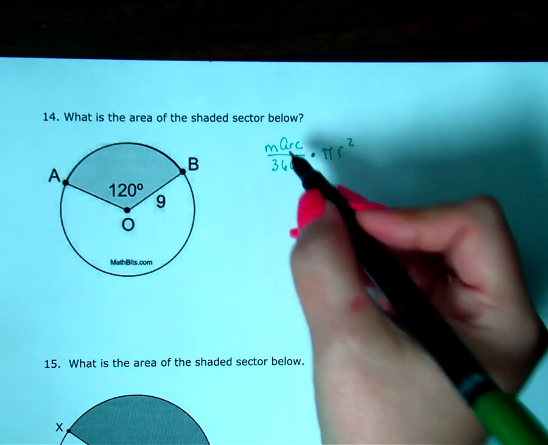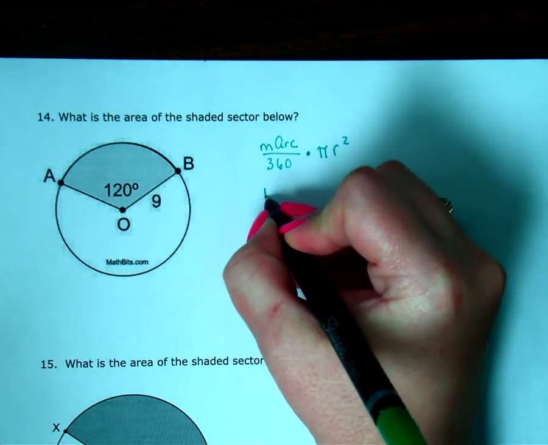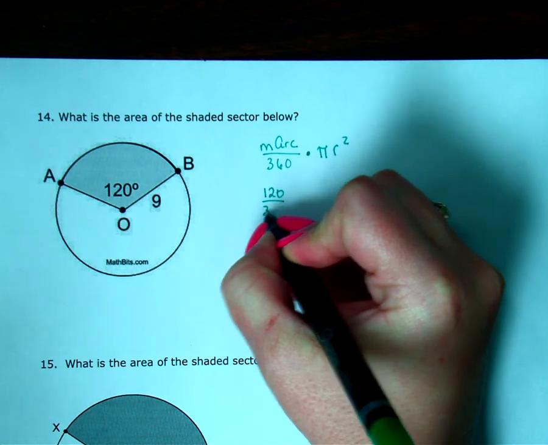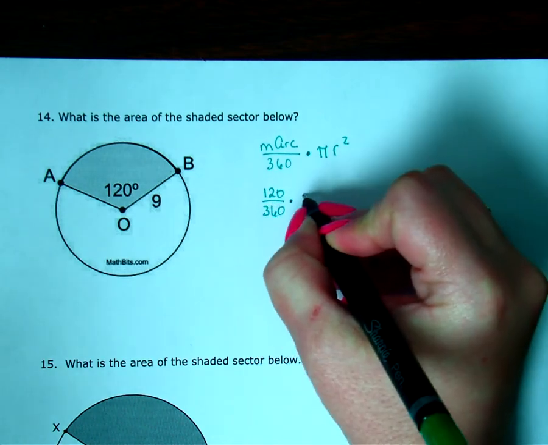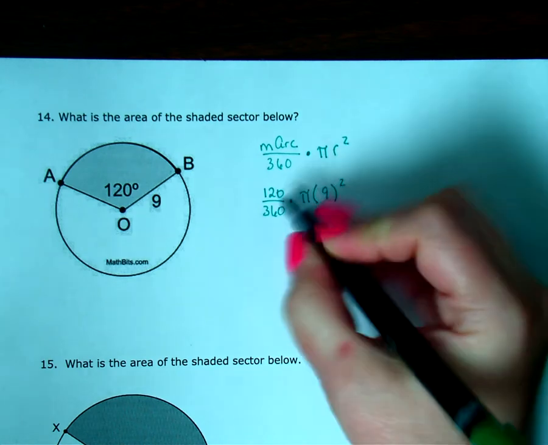All right, so the measure of the arc for this shaded area I know is 120 over 360 times pi r squared.